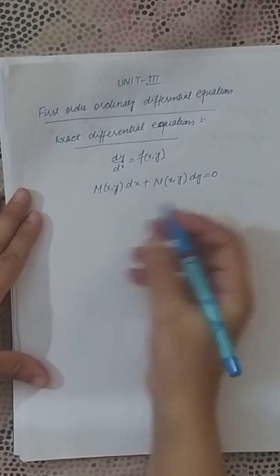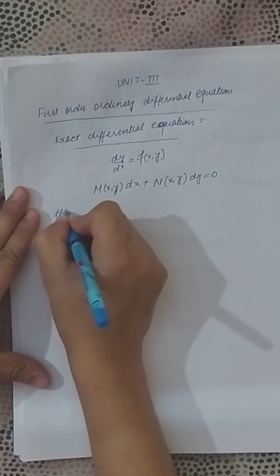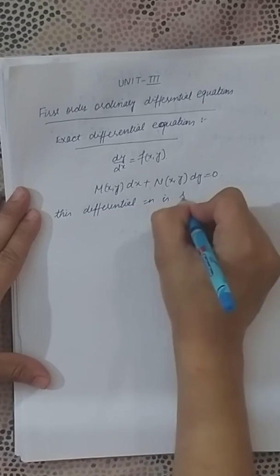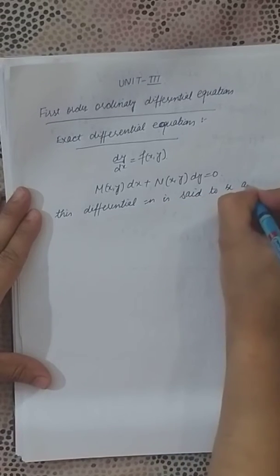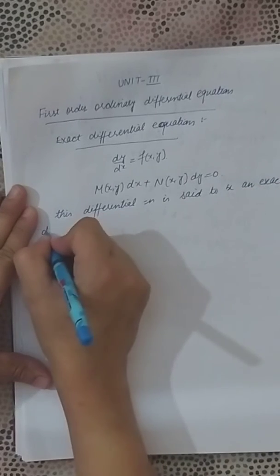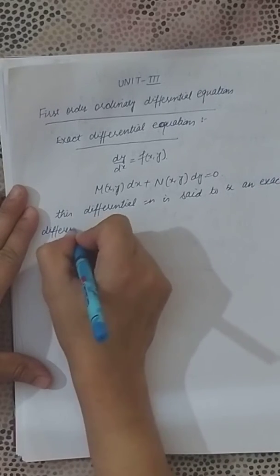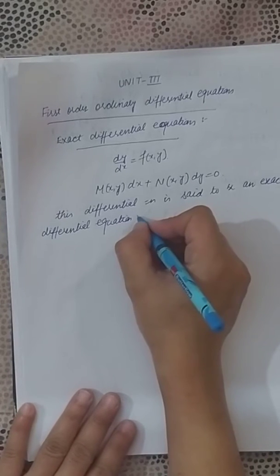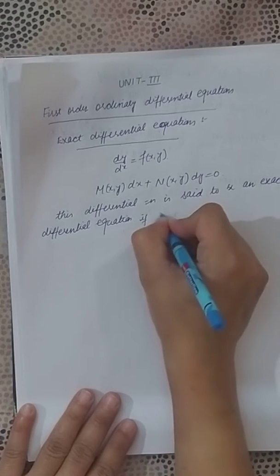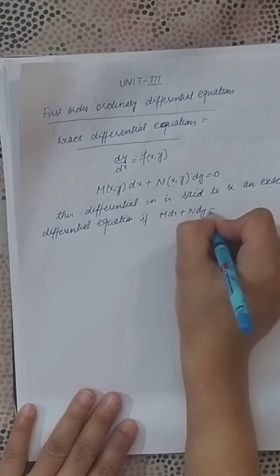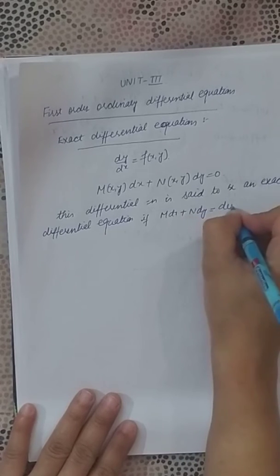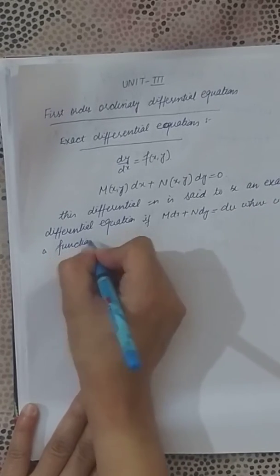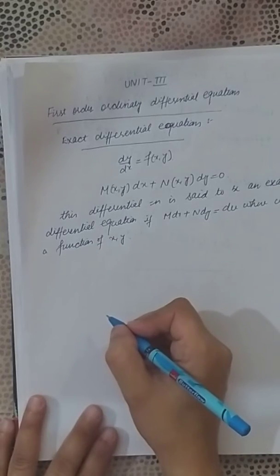Now this differential equation is said to be an exact differential equation if M dx plus N dy can be written as d of some another function u, where u is a function of the variables x and y.